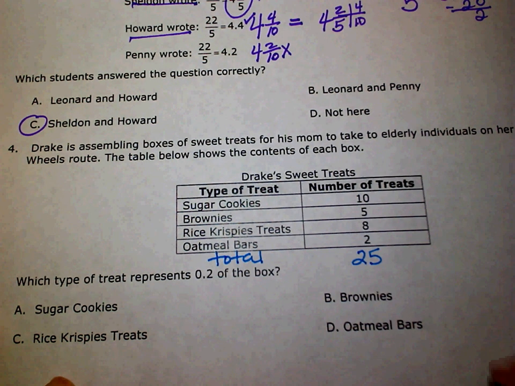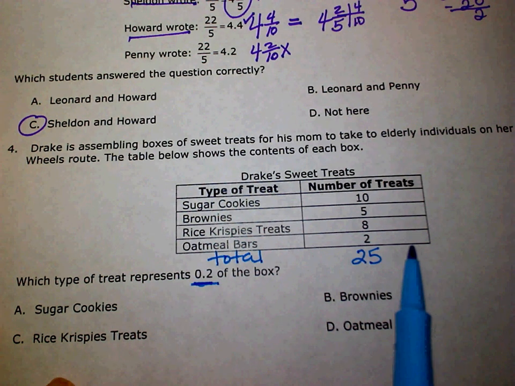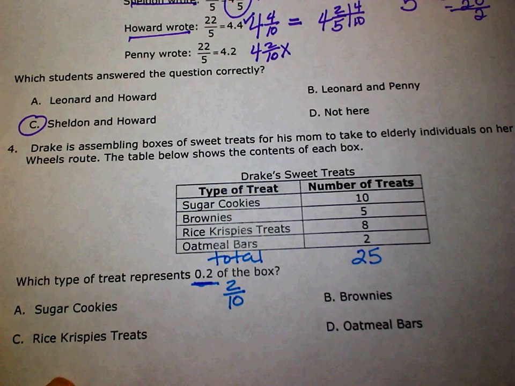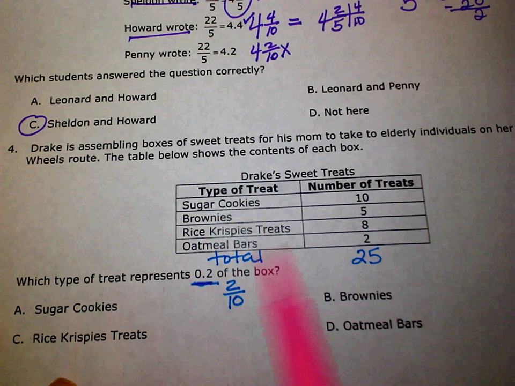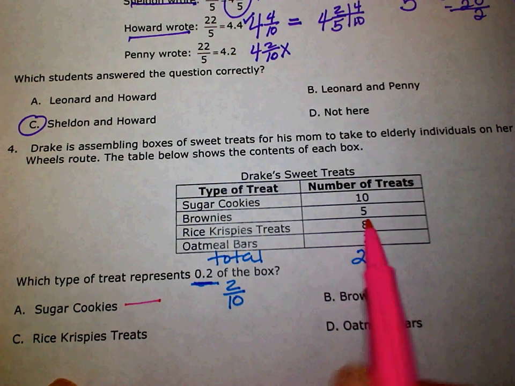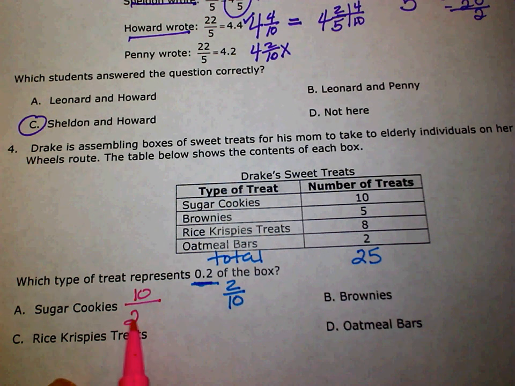Which type of treat represents 2/10 of the box? 2/10 is also written like this, 2/10. So we need to figure out which one matches. So I'm going to start with sugar cookies. Remember that my fraction is part over total, so sugar cookies is part, so that'd be 10 over total. Well, there was 25 total in the box, so we've got 10/25.